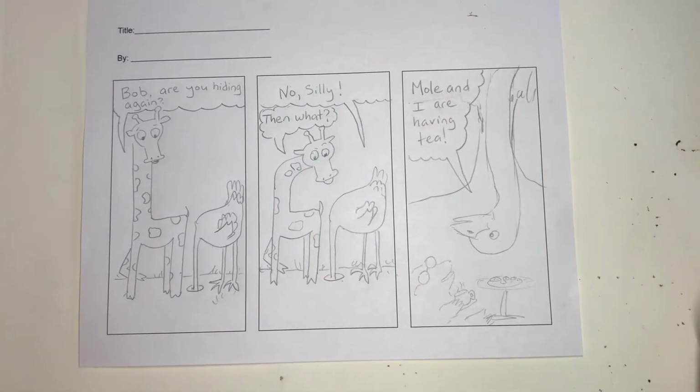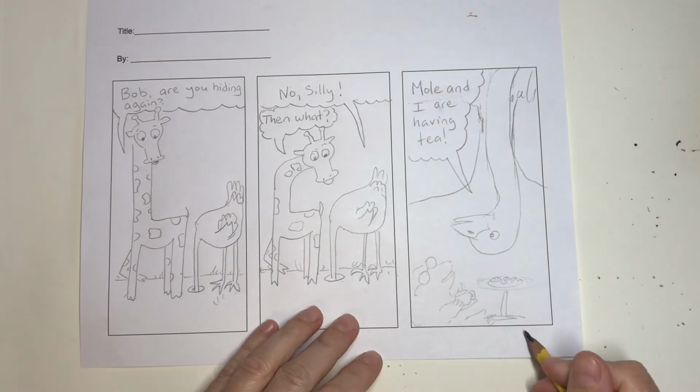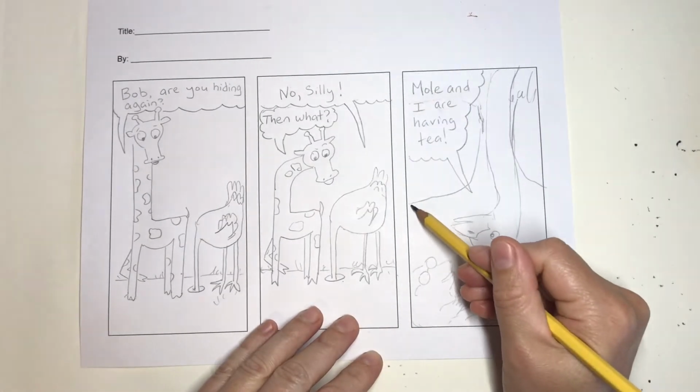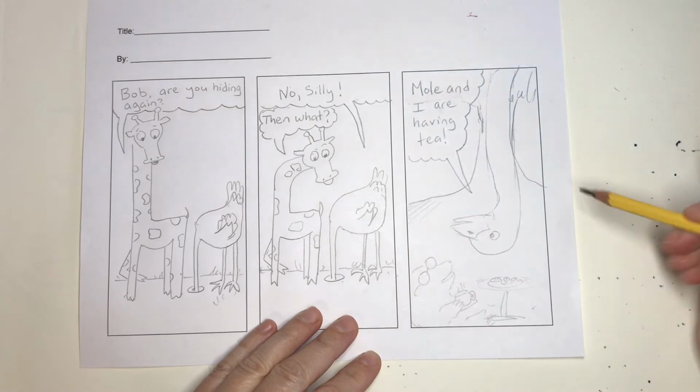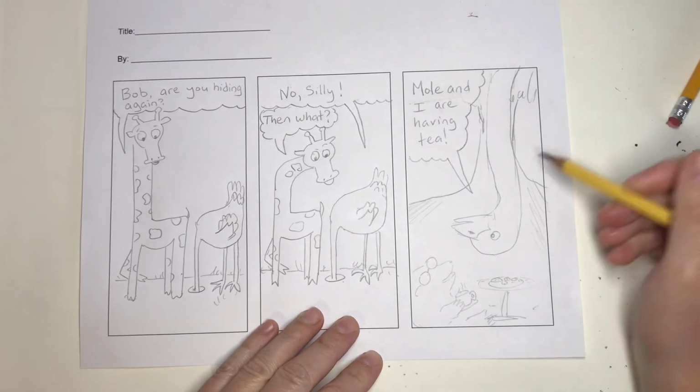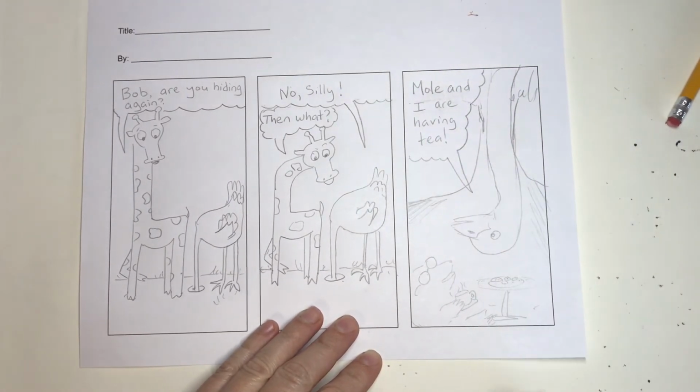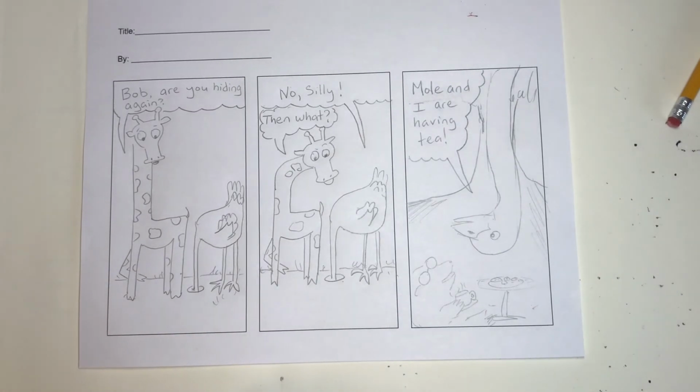So that's what I decided to do. I've got Mole here, and he's in his hole. Maybe I'll do a little shading so we know we're in the dark, but you don't have to do that in the comic unless you want to. And Bob the ostrich and him, they're having tea.